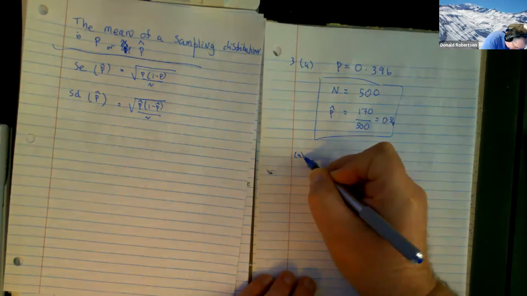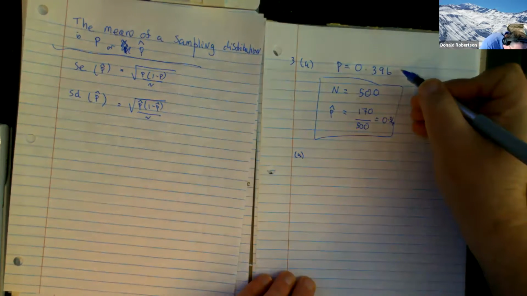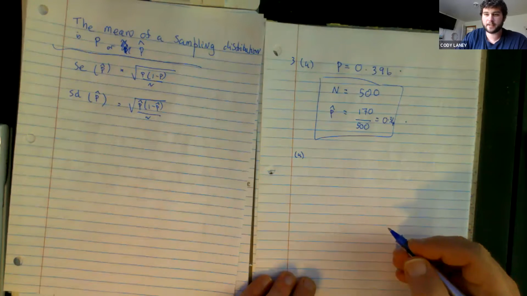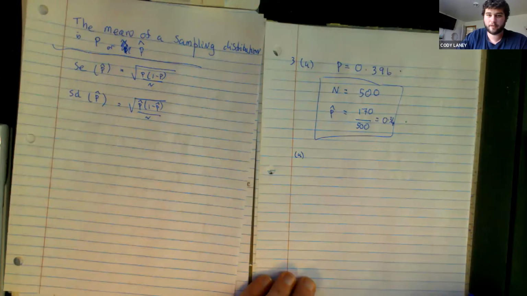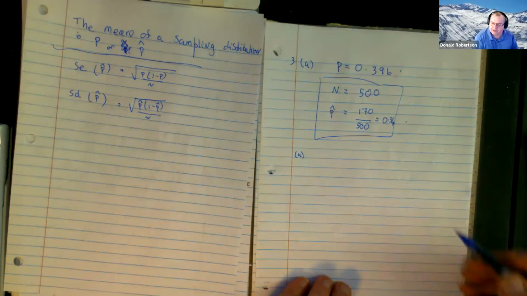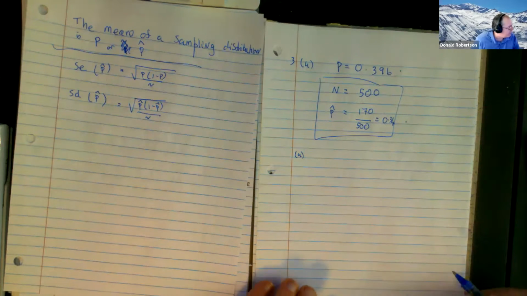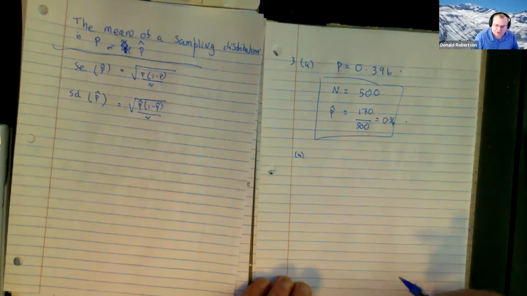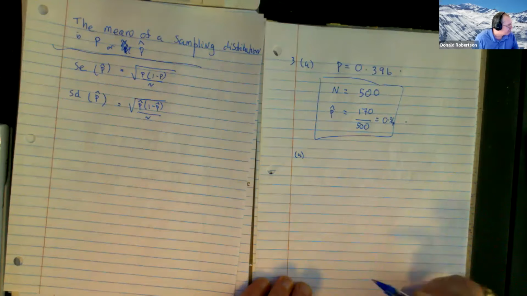So this is going to be a mixture of using P and using P hat. 170 is the number of obese, out of 500, and that ends up being as a decimal 0.34. We're using decimals all the way through, so that's why I converted that straight into a decimal, not a percentage, but a proportion as we call it.